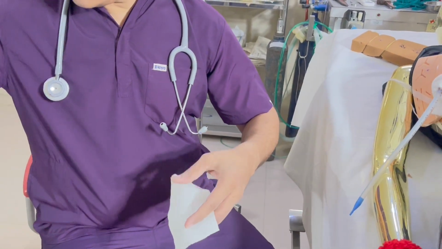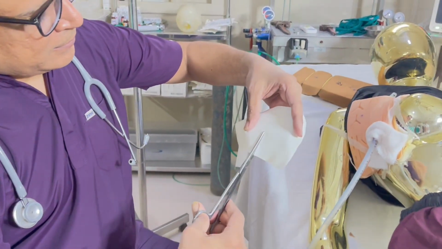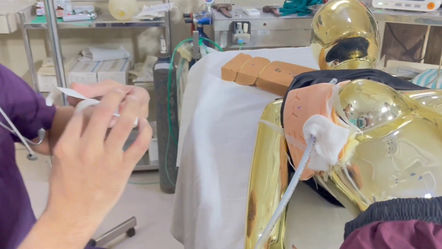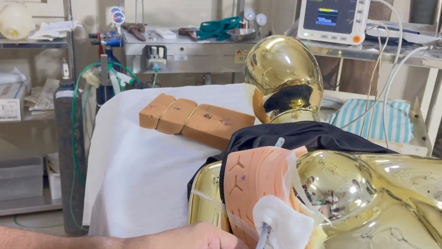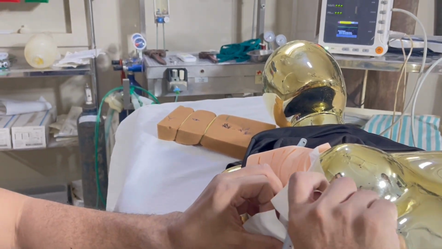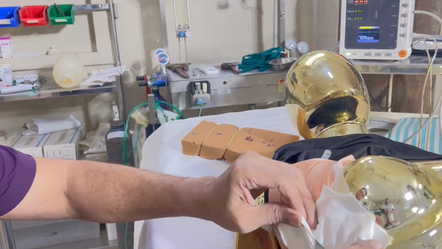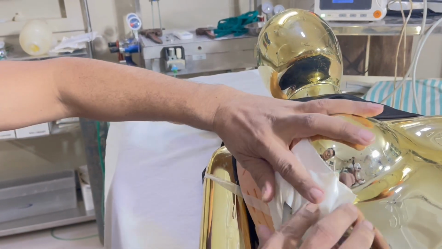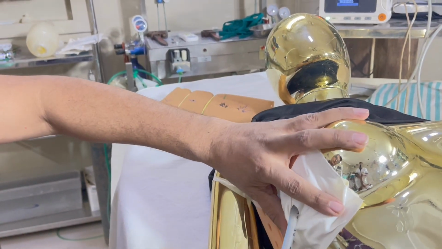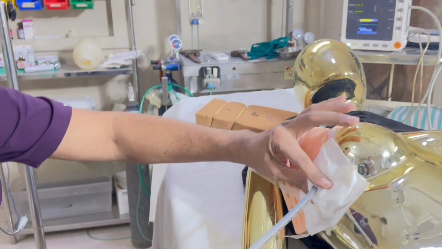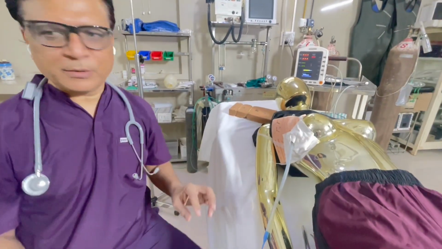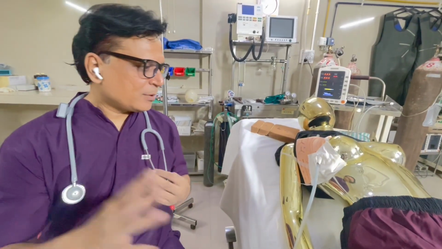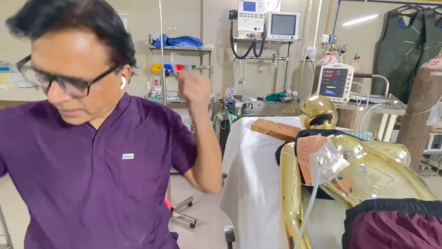In such a manner that, so this is secured. So this drain will be completely secured in the chest. So when the patient is doing movements, this is not coming out. So once this is completed, you have to confirm this by doing the chest X-ray.